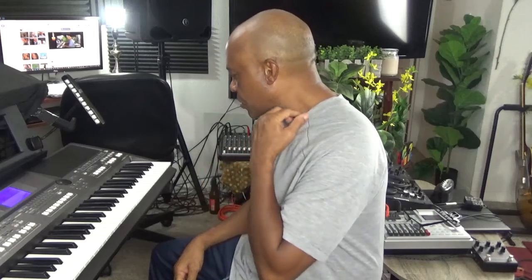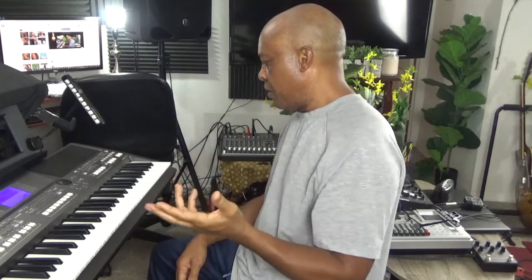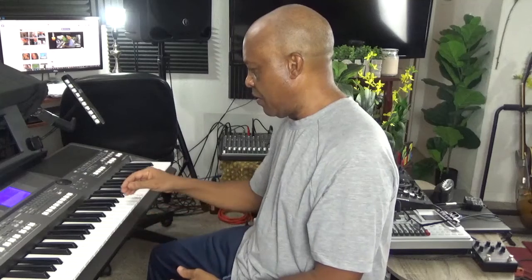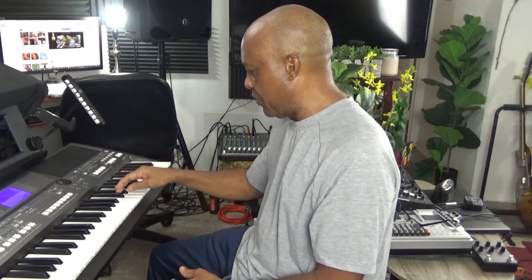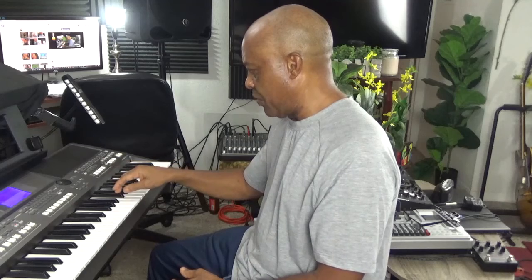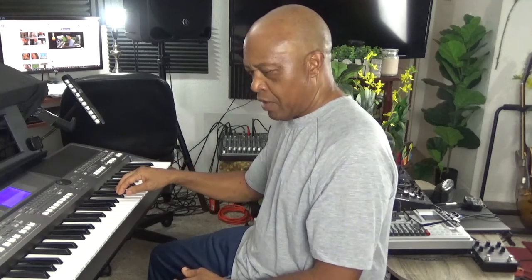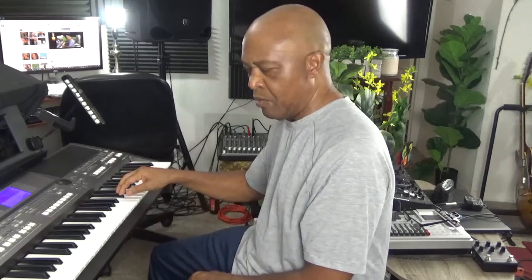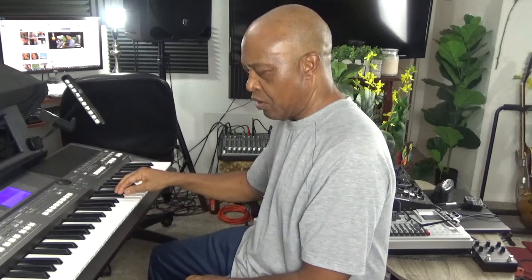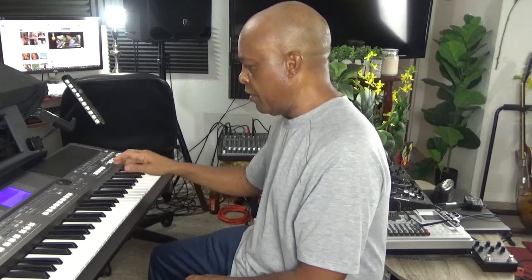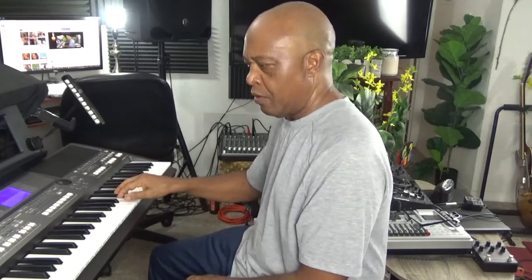Also, the other element is if it is preceded by a rest. Let's say I have D flat, for example, which is C sharp. I can say a quarter note rest. I can start, 1, 2, 3, 4, 1.